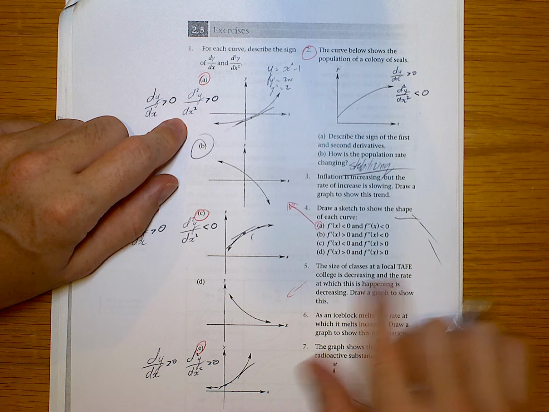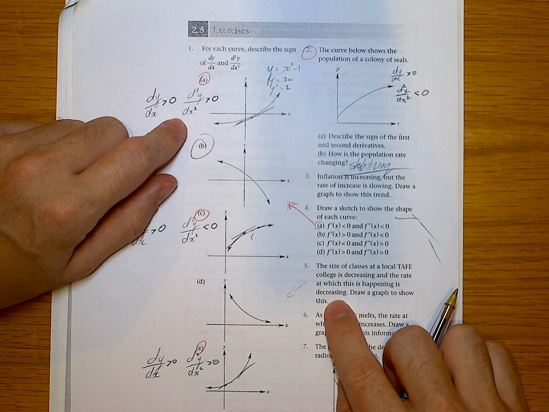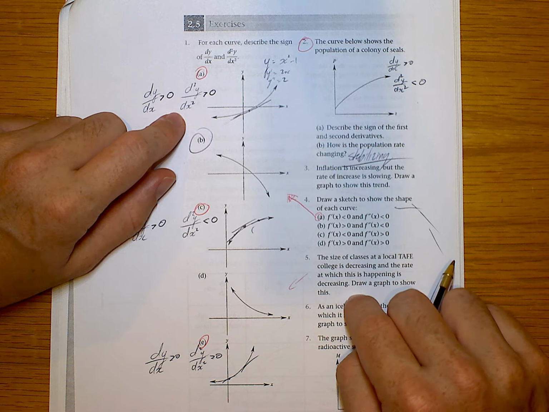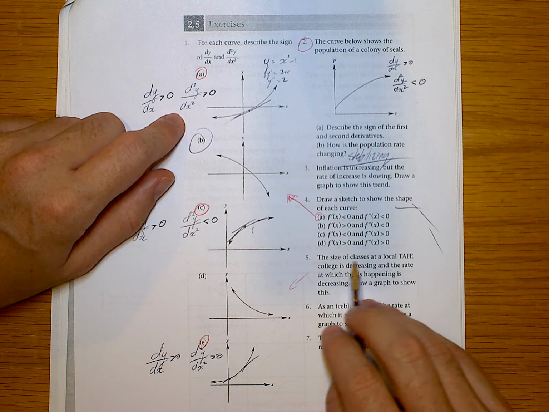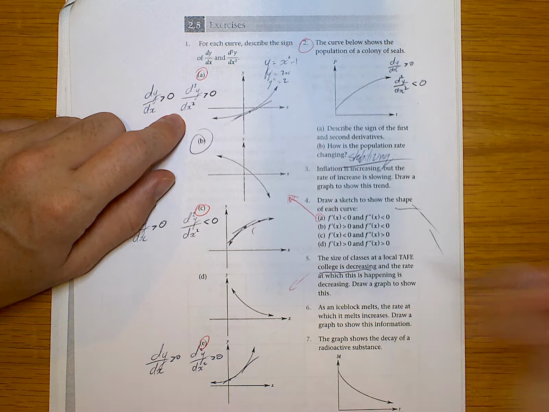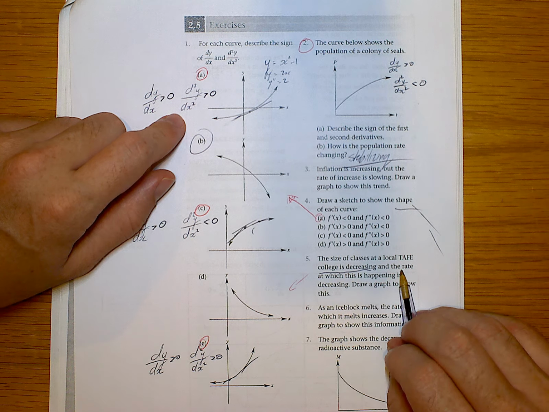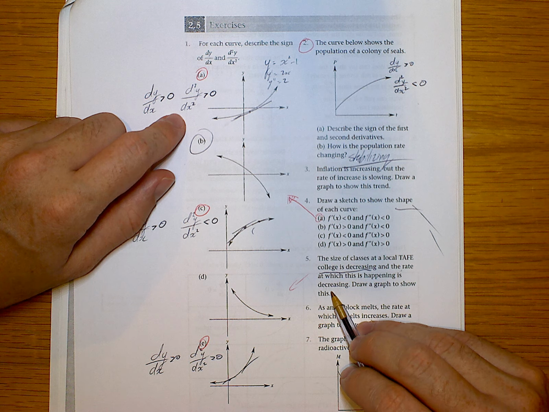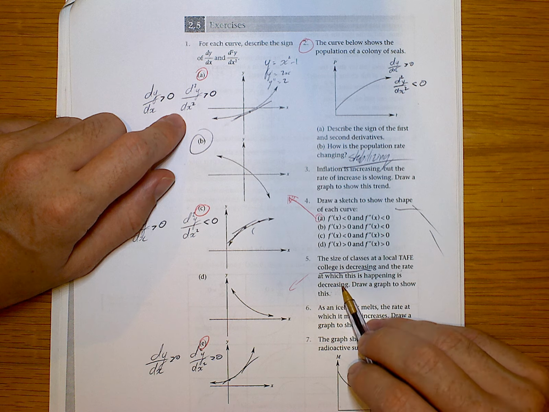The size of class at the local TAFE college is decreasing, and the rate at which this is happening is decreasing. Now, I do not like this question, it's a bit misleading. I think the first part makes sense. The size of class at the local TAFE is decreasing. Okay, that's easy. That tells us f'(x) is less than 0. And the rate at which this is happening is decreasing. That means the second derivative is also changing as well. So that means that one is positive.